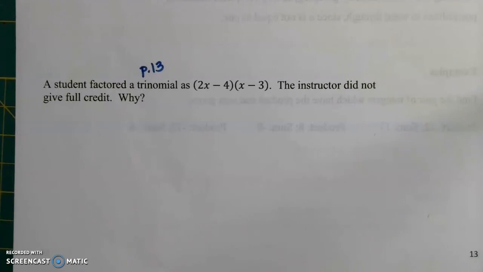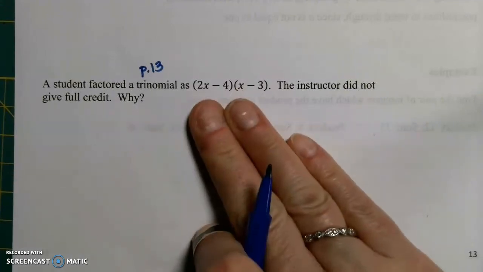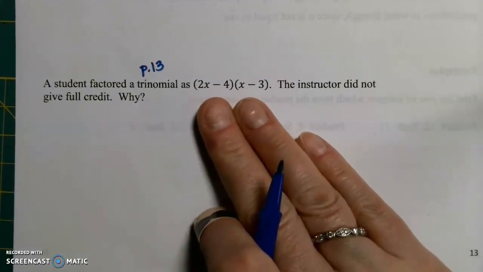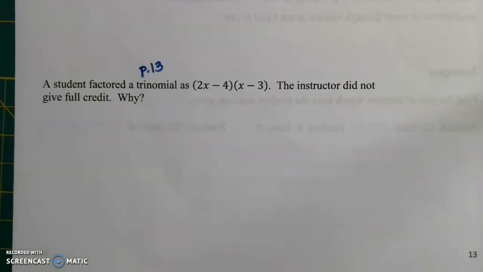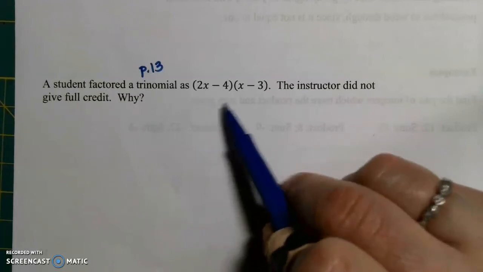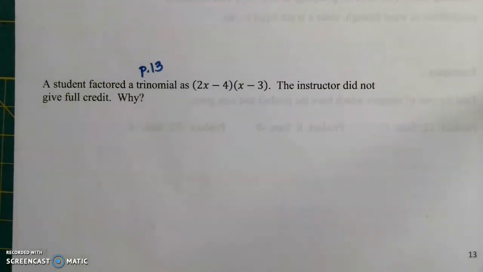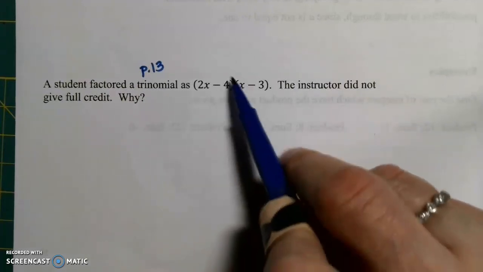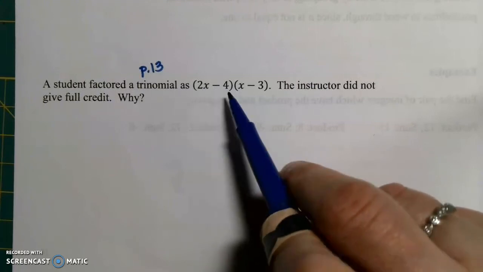So a student factored a trinomial, and the factored form they had was 2x minus 4 and x minus 3. The instructor did not give full credit. Why? All right, so here's where you need to look back at those binomials and double check. Is there a greatest common factor that was not factored out to begin with? And if you look at this one, hey, they're both even.